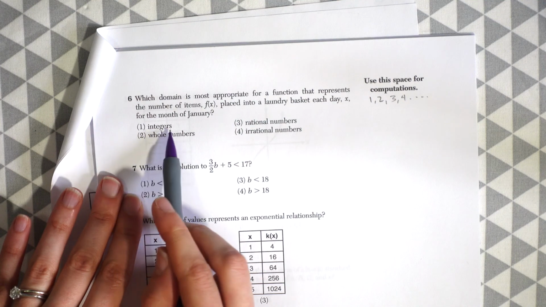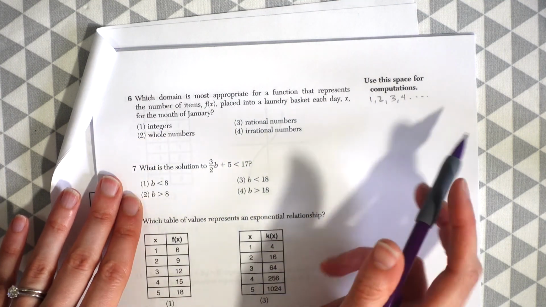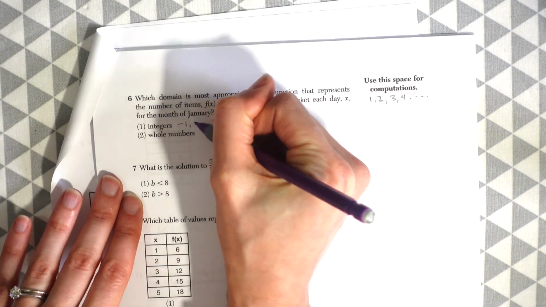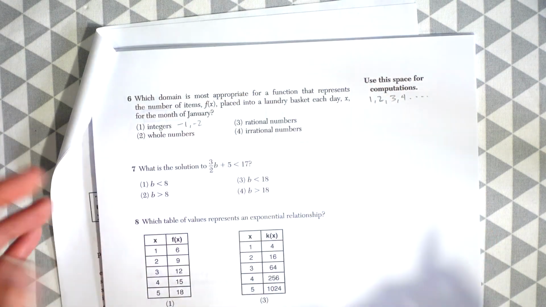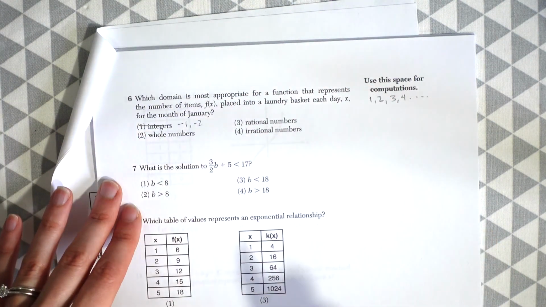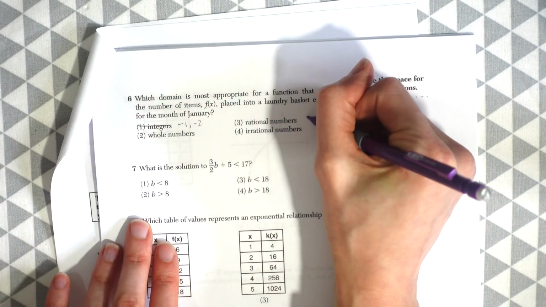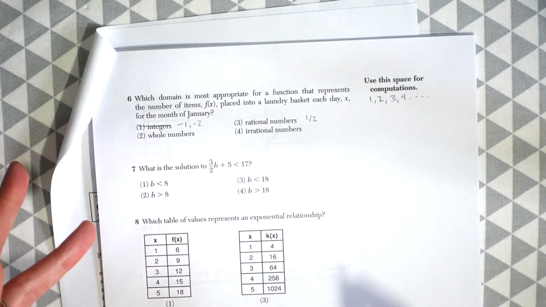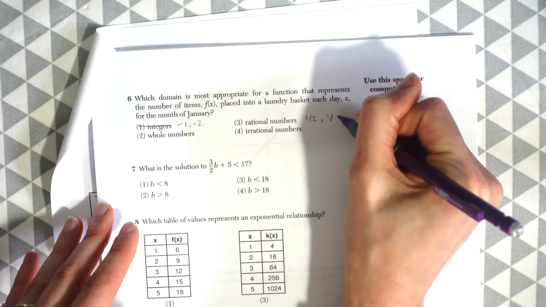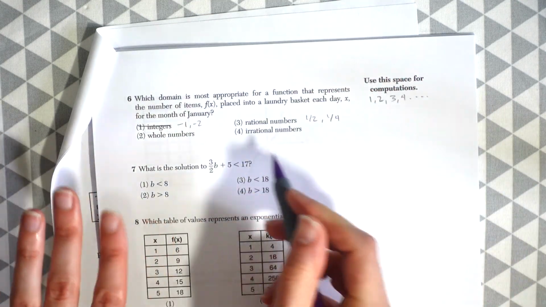So when you think of integers, that includes these numbers, but it also includes negative numbers like -1, -2. So we're not going to need integers. Rational numbers includes fractions, so you're not going to have like half a shirt or a quarter of a shirt or anything, because that's what this would include.